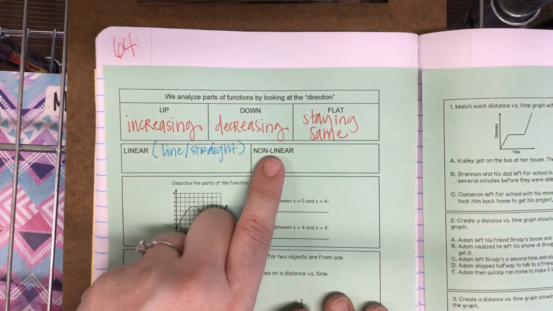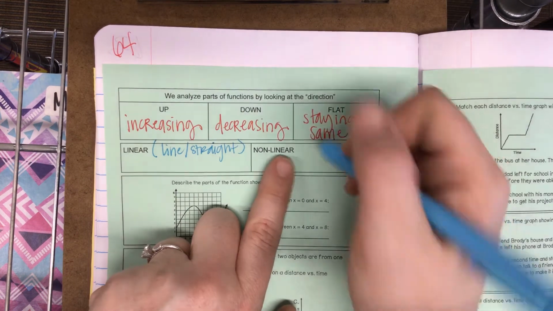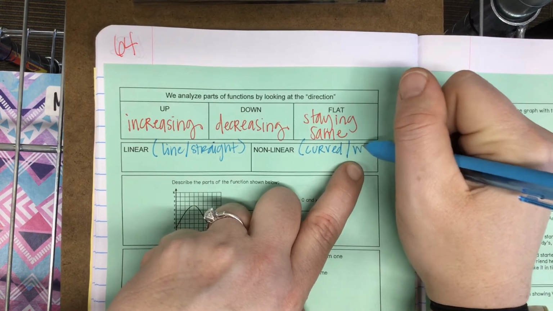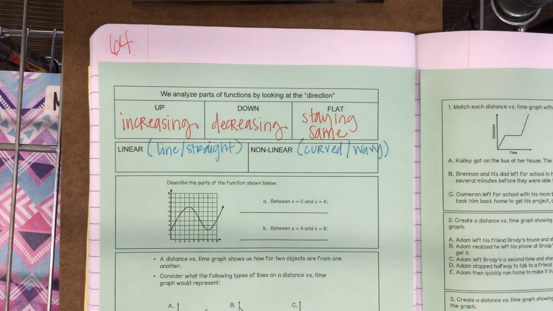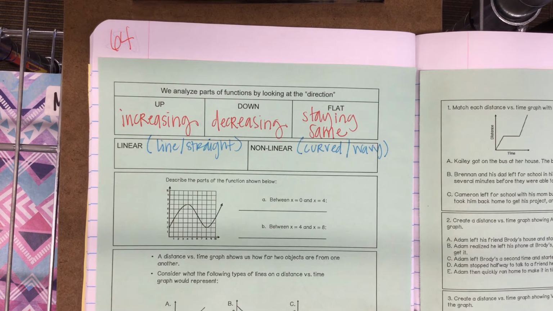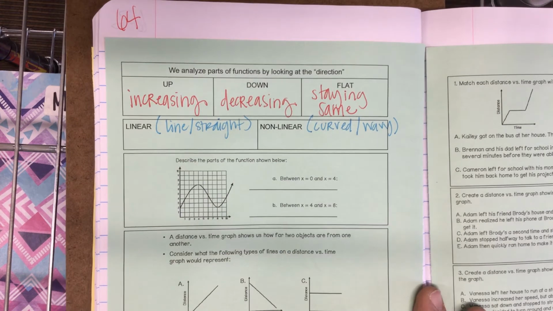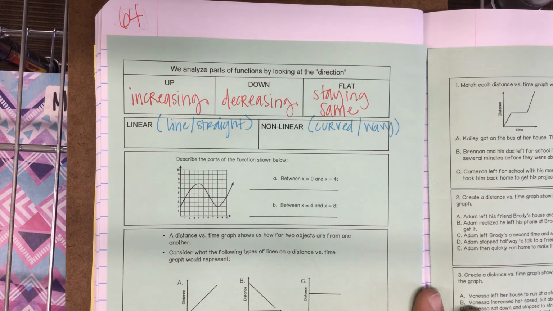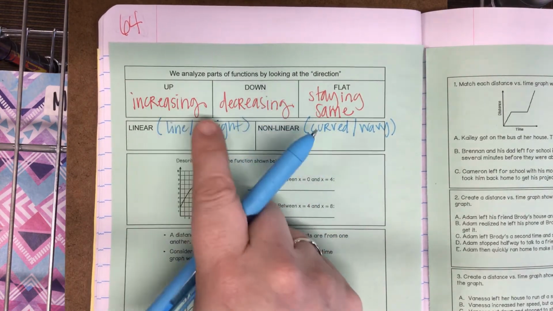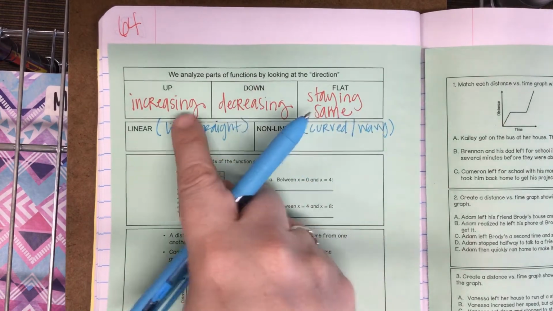And what would non-linear mean? Curved. It could mean wavy. It could mean a variety of different shapes. Linear: a straight line that is going up, or a straight line that is going down, decreasing or increasing, doesn't matter which way.